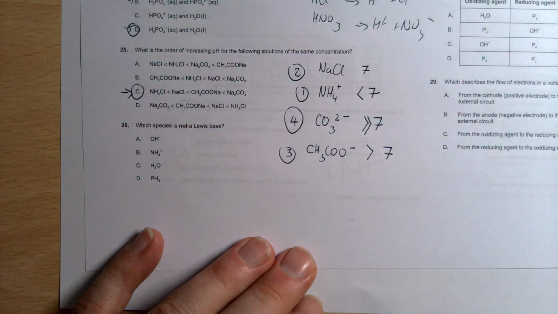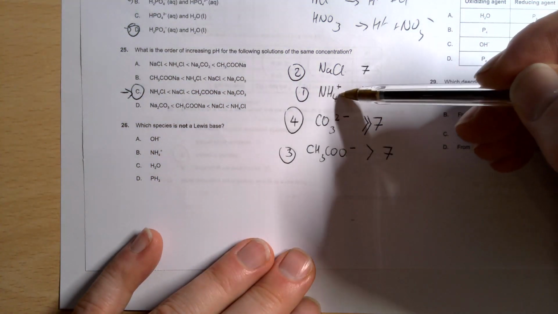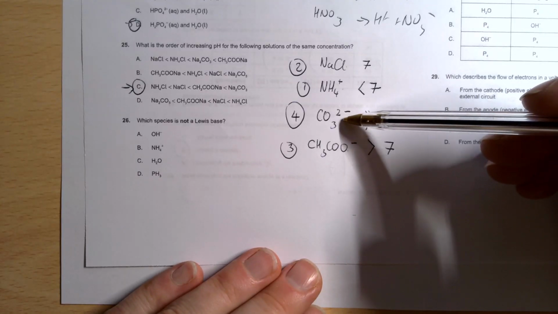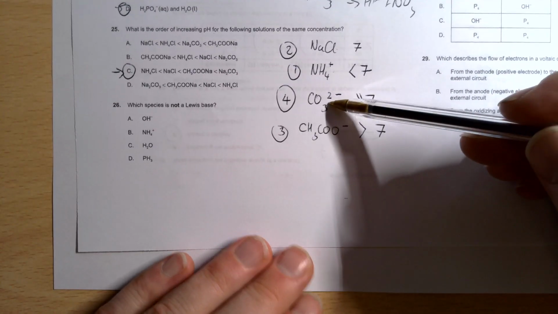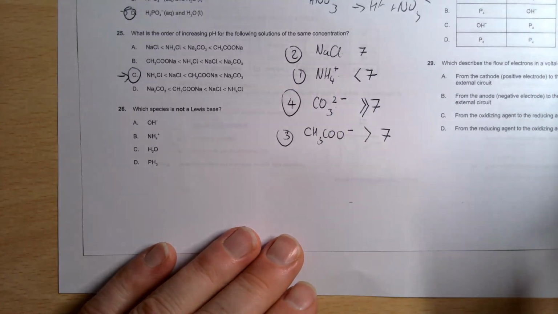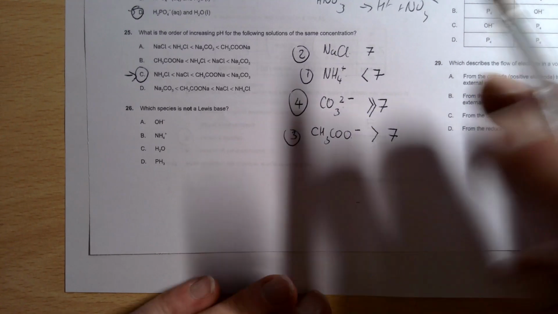That's the right answer. So the tricky thing there, I suppose, you should absolutely have known that these are basic. The tricky one is which of these is the most basic. But this is a 2- ion, that's a big enough clue. A 2- ion is going to accept a proton more easily than a 1- ion, I suppose. That's probably the easiest thing to think about.